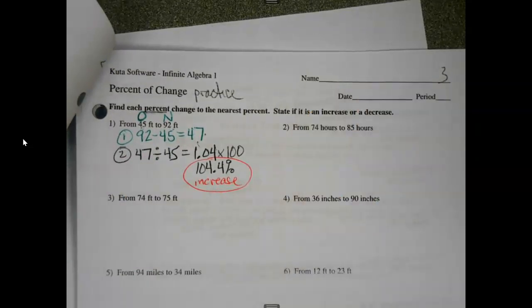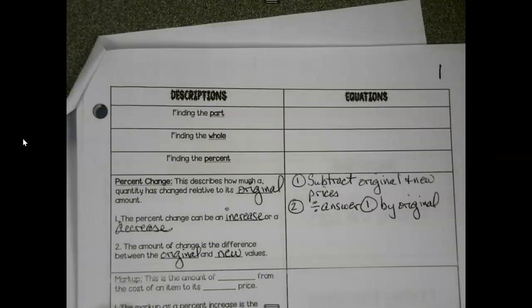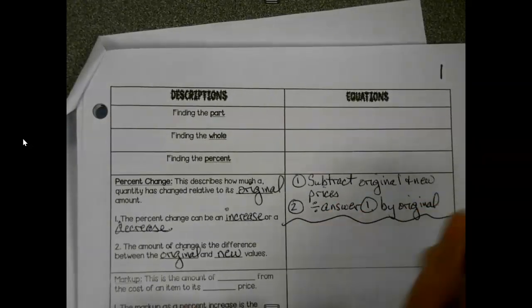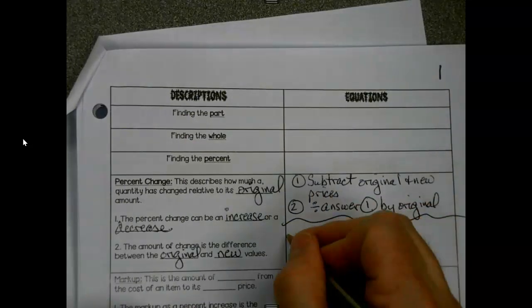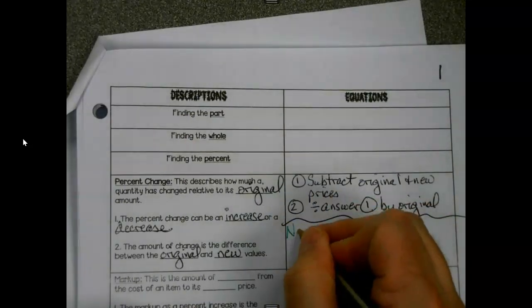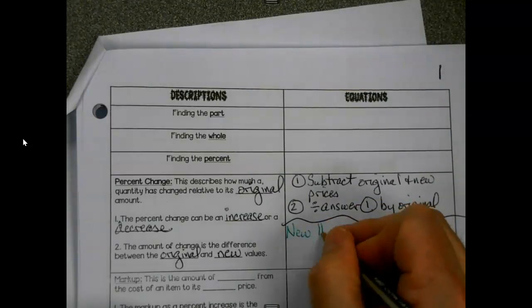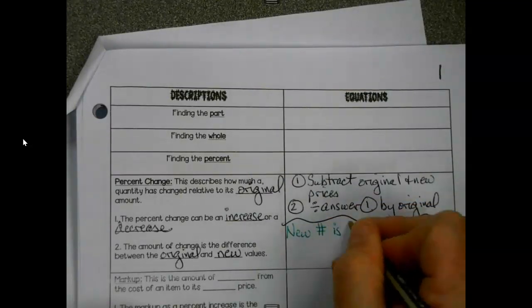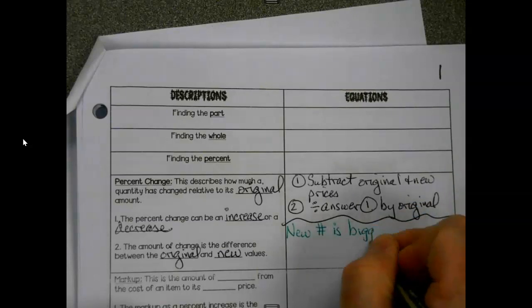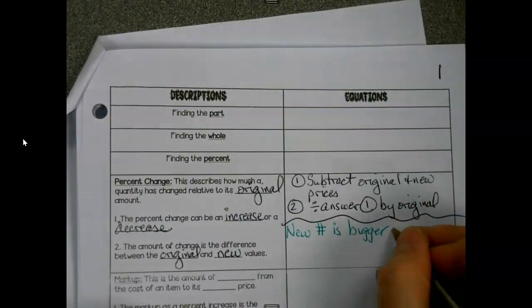And so what we probably want to put back here in the example area, so we'll kind of split that off, is: if the new number is the bigger one, like it was in this case, that's an increase.